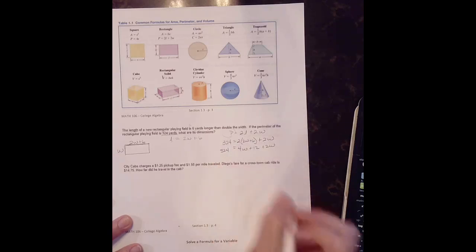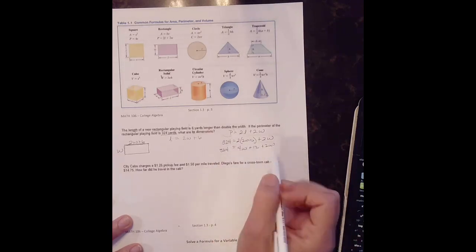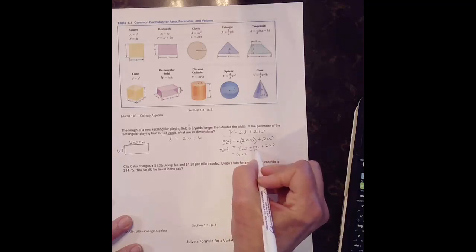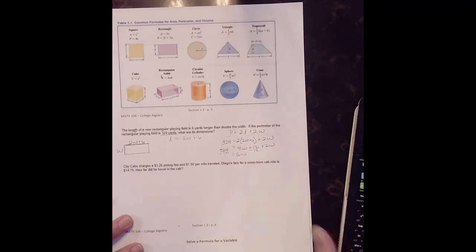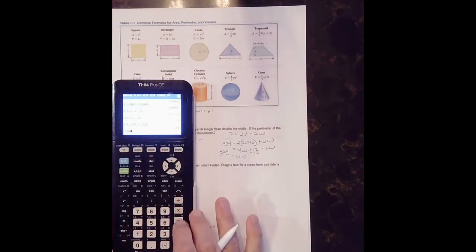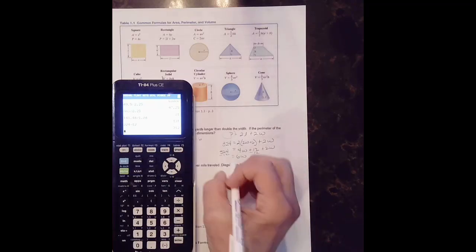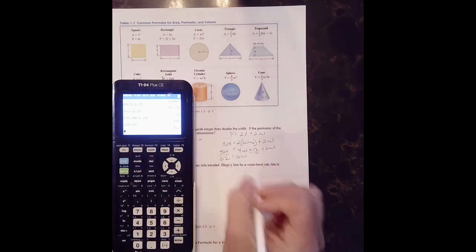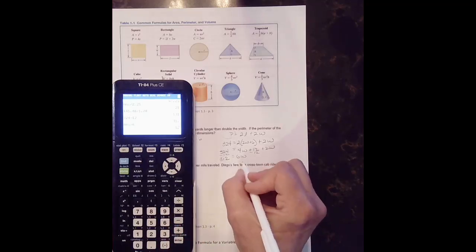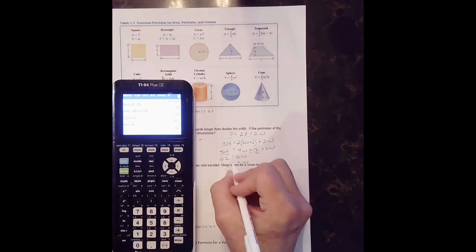4W plus 2W is going to be 6W, and I'm going to subtract my 12 from both sides. So I have 324 minus 12 is 312. Then I'm going to divide both sides by 6. So my width is going to equal 52.